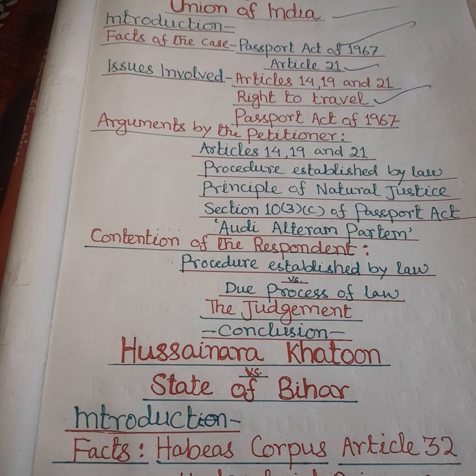Are the provisions of Articles 21, 14 and 19 mutually exclusive? Does Article 21 contain the right to travel or not? Is the decision of the legislative law that snatches away the right to life reasonable? Should the procedure laid down by the Passport Act of 1967 be checked for reasonability?